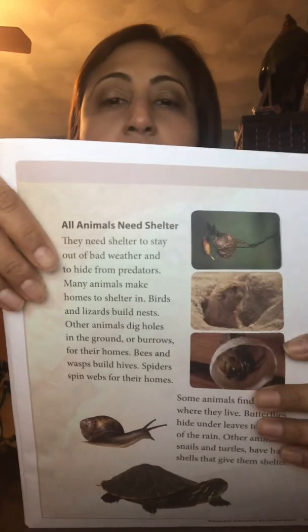All animals need shelter. So wait, they need air, they need water, they need food, they need shelter. Aren't those things we need too? All animals need shelter. They need shelter to stay out of bad weather and to hide from predators.